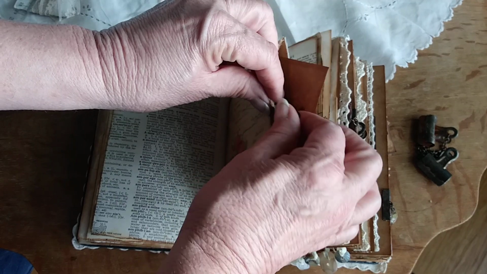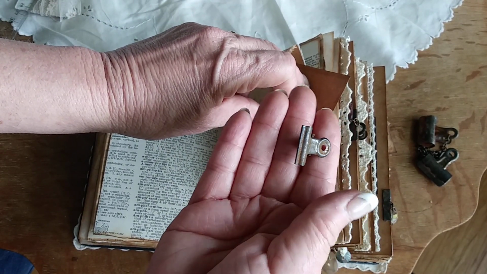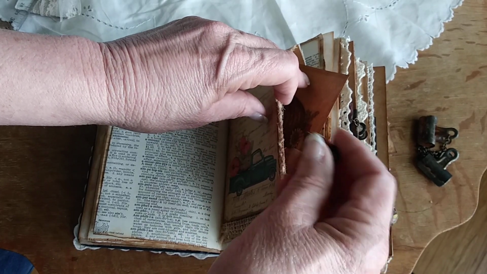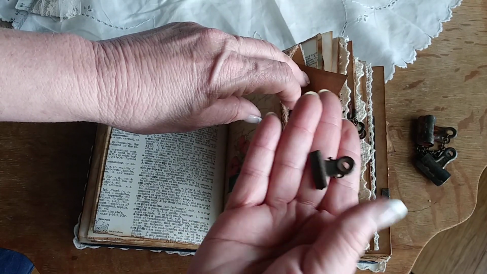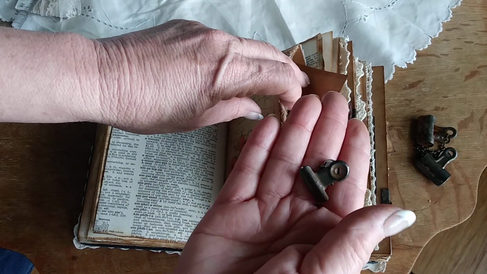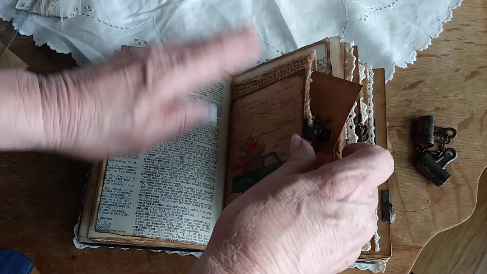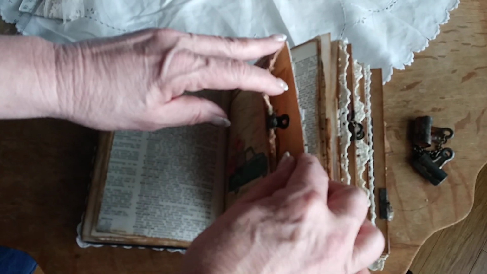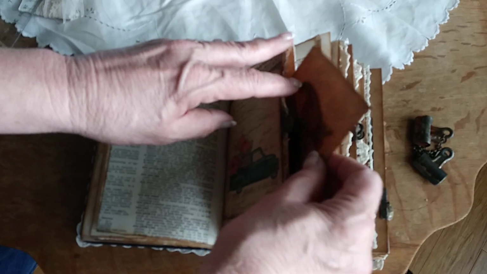So on each envelope, I added a different kind of metal-like thing to help you open the envelopes up. And on this one was just a mini bulldog clip that I rusted, and I sell those in my shop. So I just added it to the edge. It helps you open up that envelope. If that wasn't sticking out, you might not know, and it's hard to get it open.